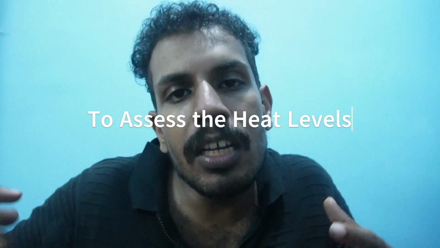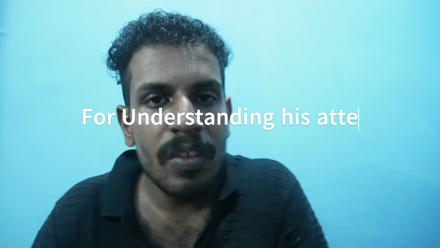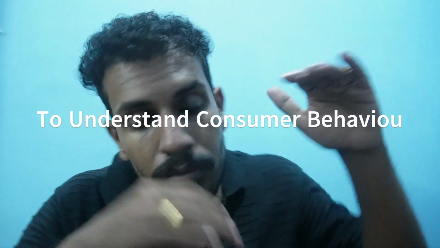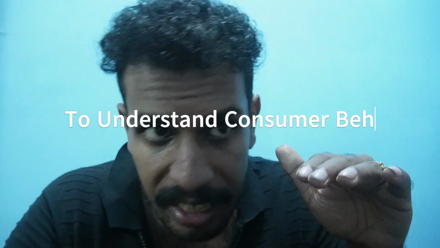This is a crucial step because you need heat maps within your website to assess the heat levels. Whenever a consumer comes into your website and scrolls down, we want to know what the consumer is looking at, where his attention is going, and how much heat there is within the website. This is very important. Only then can we understand the consumer behavior. If he's looking at a certain content, we can understand that this content generates lots of heat and it's good.